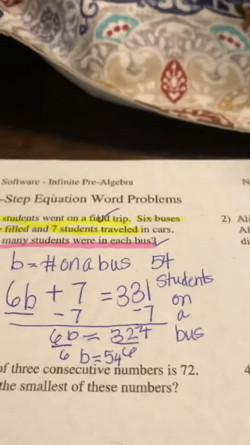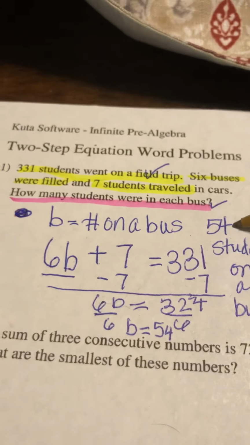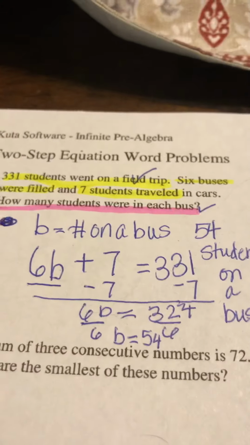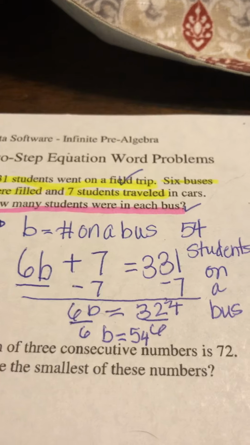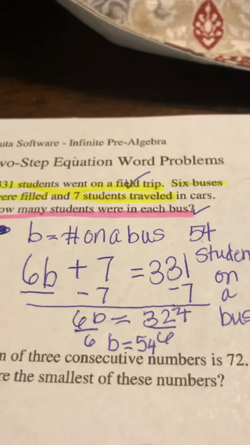And I can double check that by saying 6 times 54 would be 24, carry your 2, 324, plus 7 equals 331. So it works. So that is my correct answer. There were 54 students on that bus.